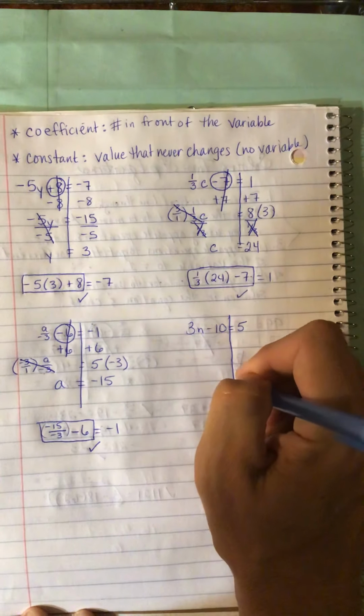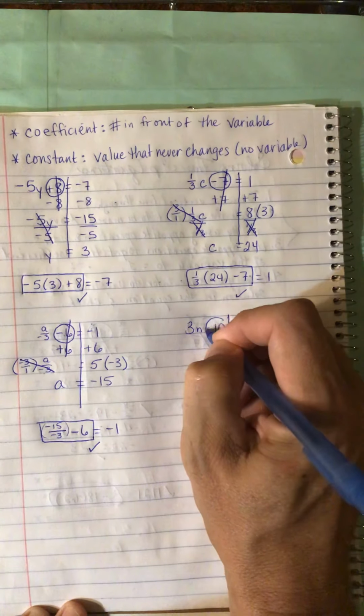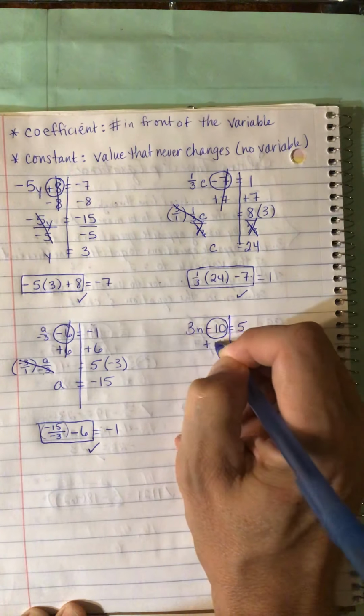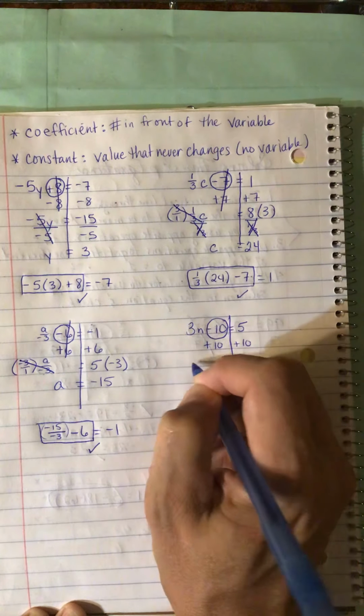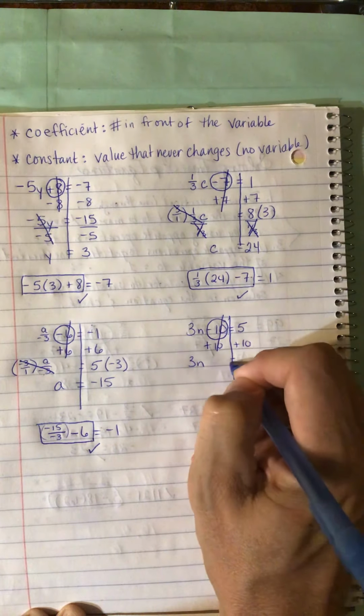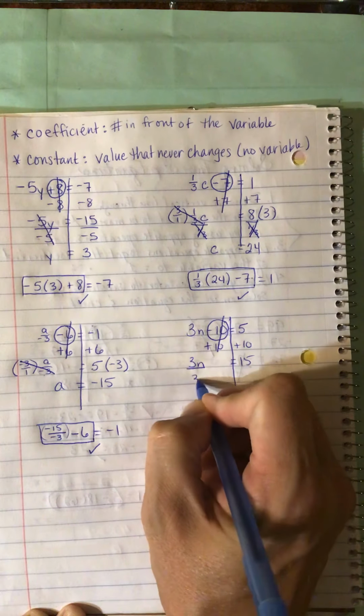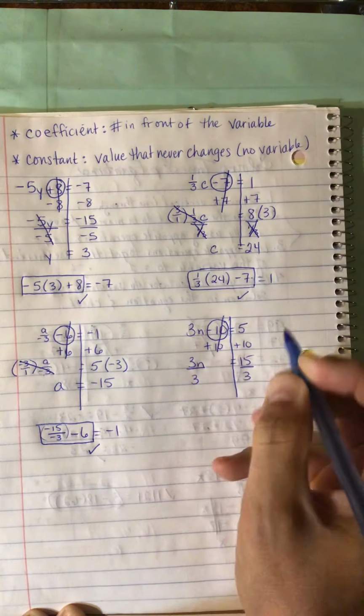Last one. Okay. Draw the line, circle the negative 10, add 10 to both sides, 3n, those cancel, equals 15. The opposite of multiply is to divide, so we divide both sides by 3.